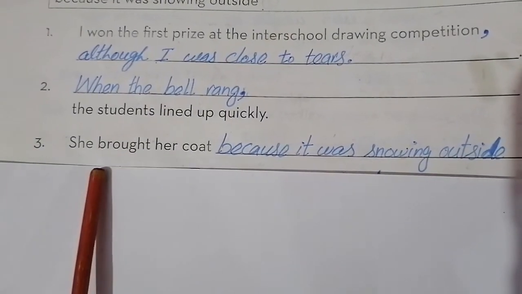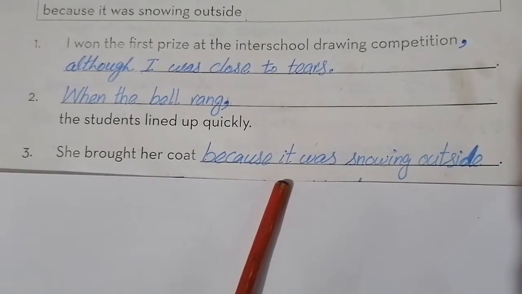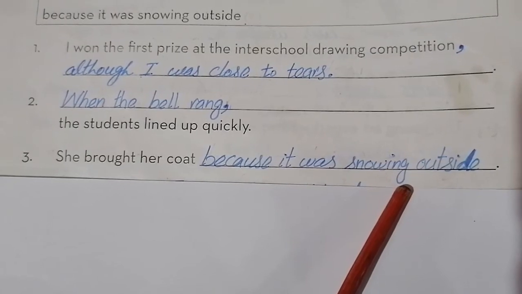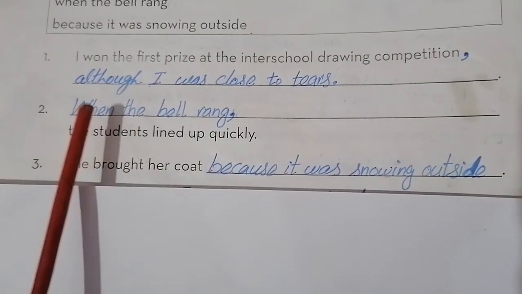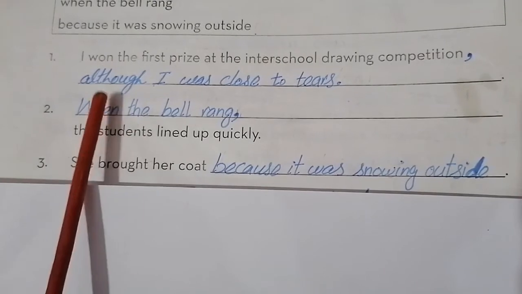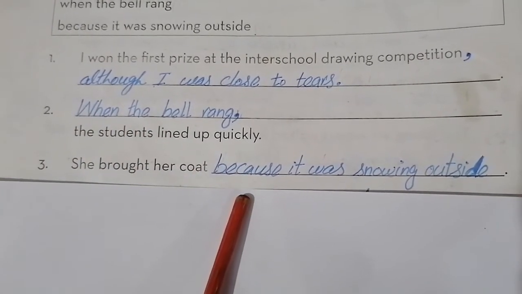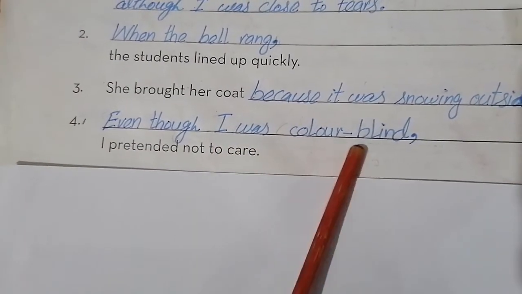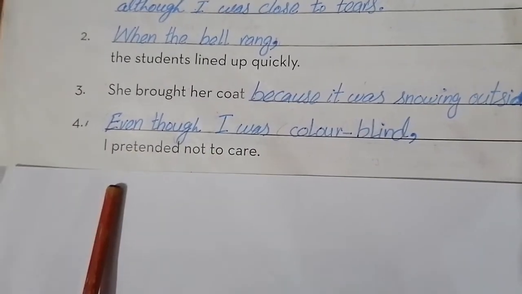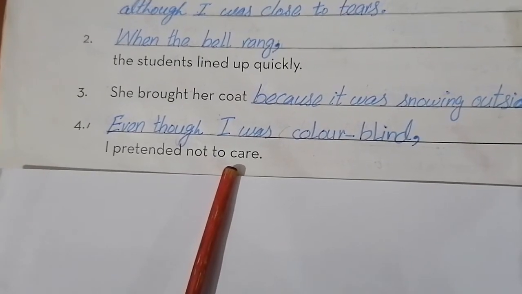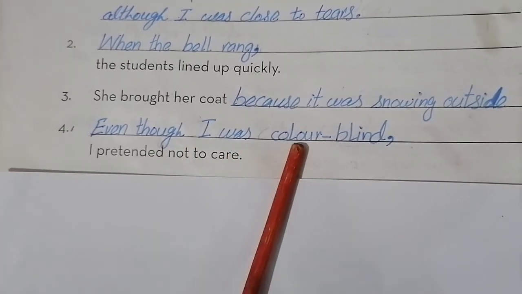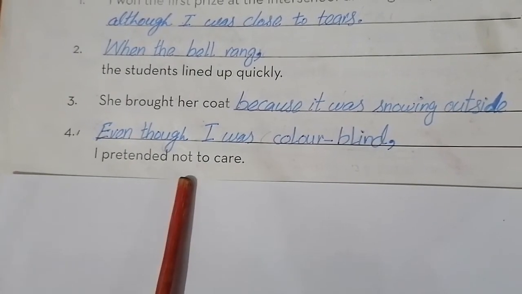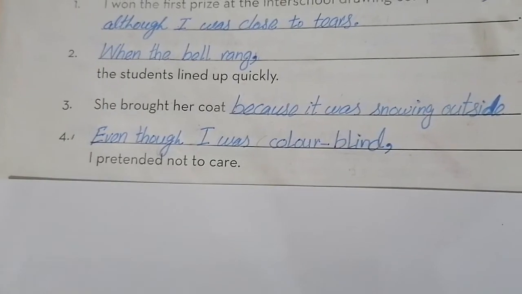In the third sentence, she brought her coat. We will write, because it was snowing outside. Remember, dear students, words like although, when and because are connectors. Fourth and last, even though I was colorblind, comma, I pretended not to care. Now you can see, even though I was colorblind is your dependent clause and I pretended not to care is a main clause.